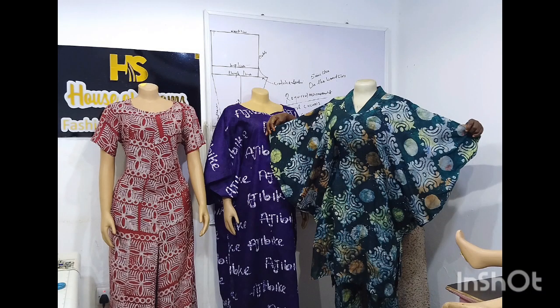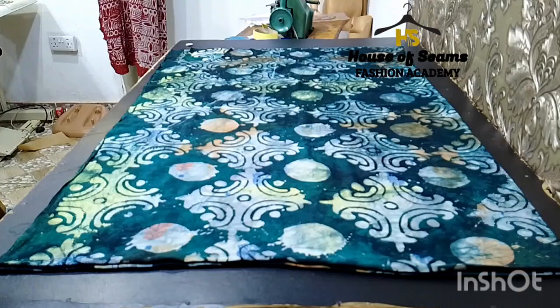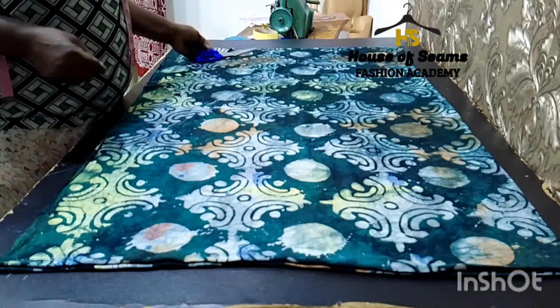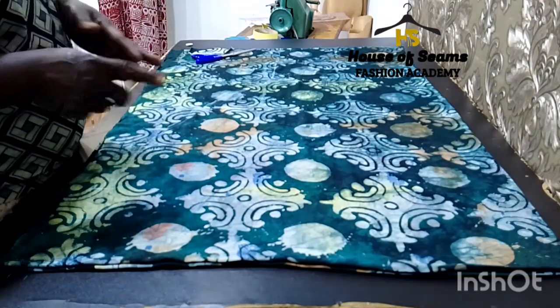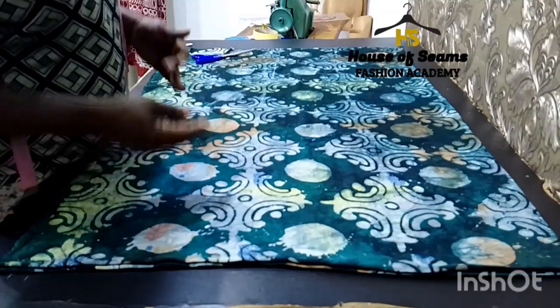Welcome everyone. Today we are going to be learning how to draft, cut and sew this bubble gown. The required measurement that you are going to be needing is your shoulder measurement divided by 2 plus your desired sleeve length. Okay, that is what you are going to be needing.